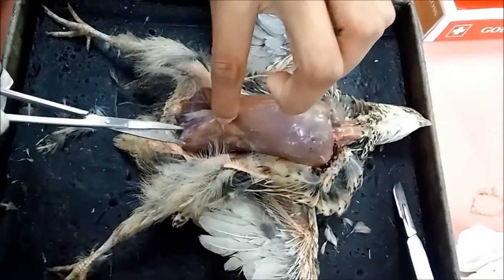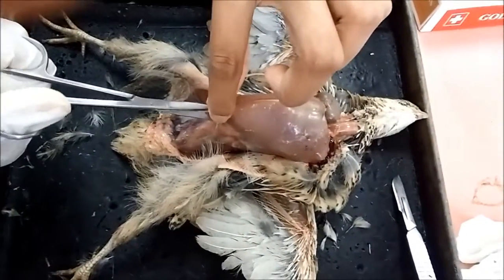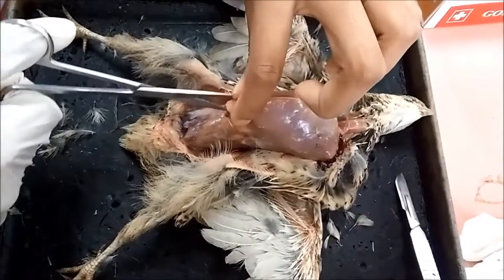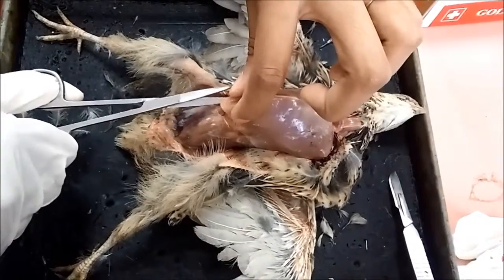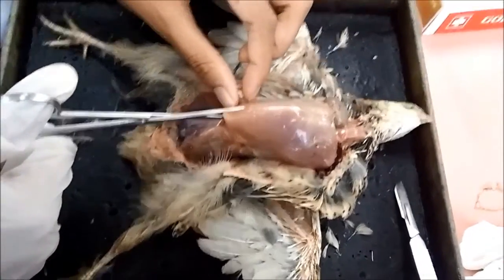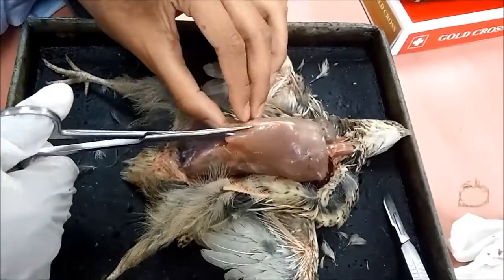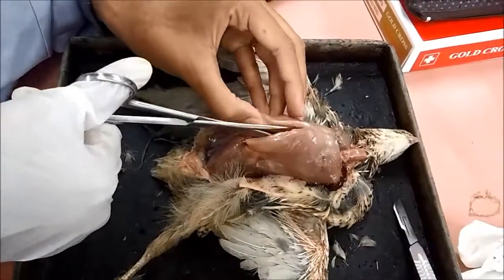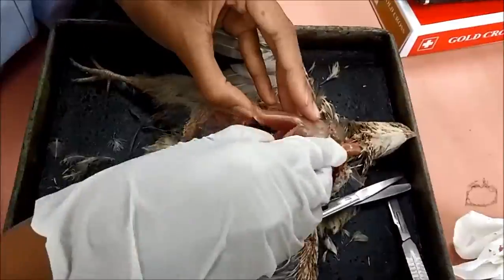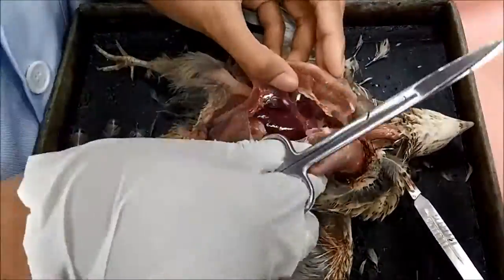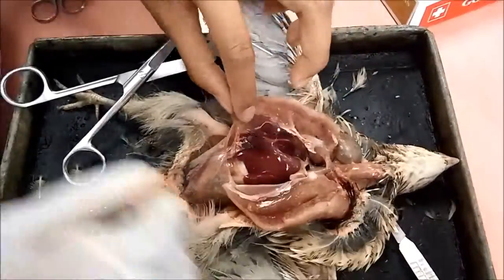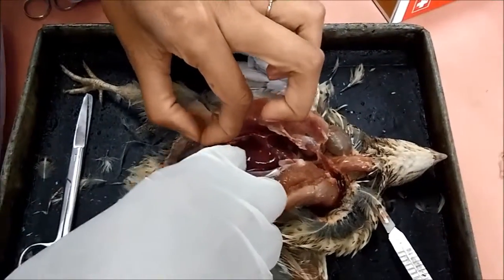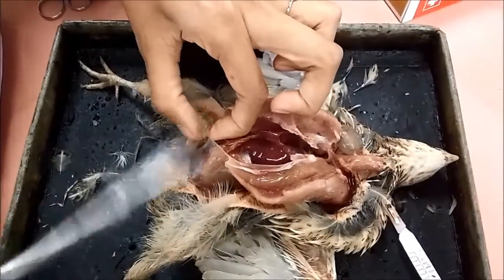And then now we're going to open up the flesh to see the internal anatomy of the bird. You have to be so careful in order to cut the flesh. So now we have opened up the bird to see the internal anatomy.